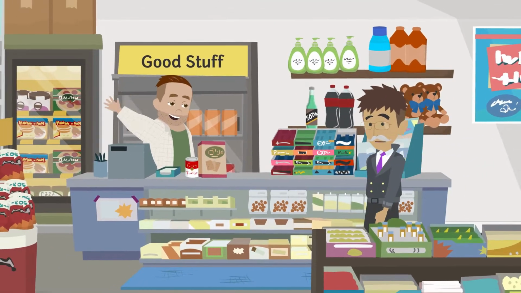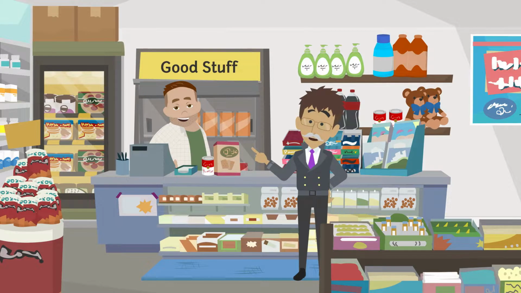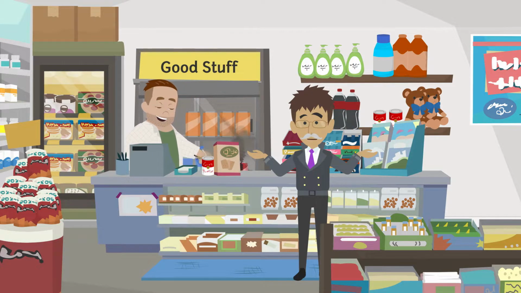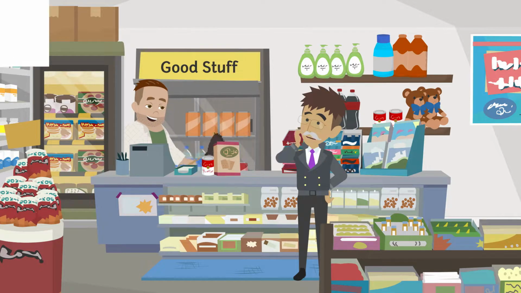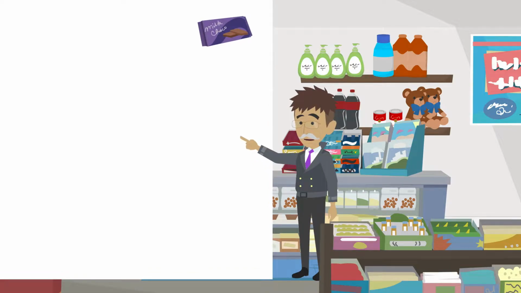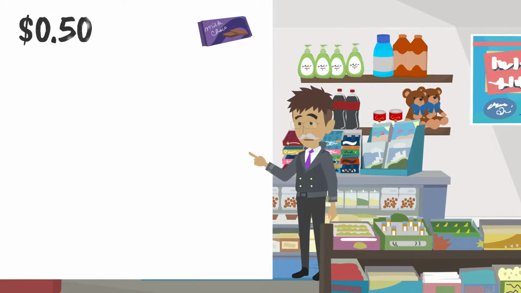Sometimes mathematical relationships exist between two values. These relationships are useful and can help us answer many questions. An example of this is buying a candy bar at the store. Suppose your favorite candy bar is 50 cents with tax.